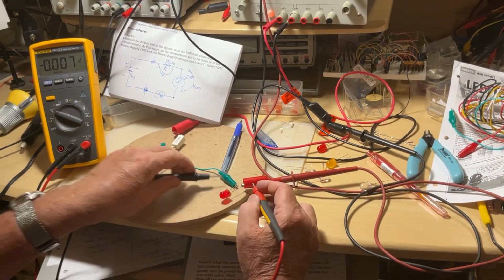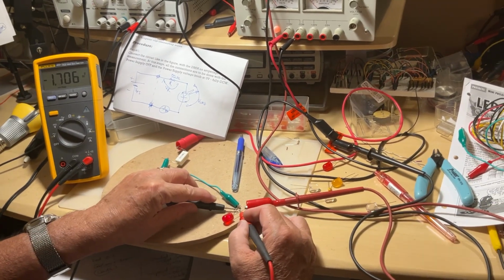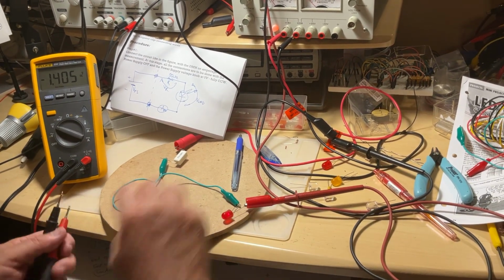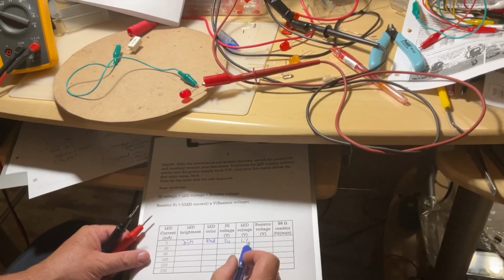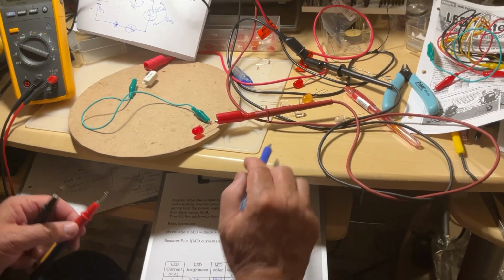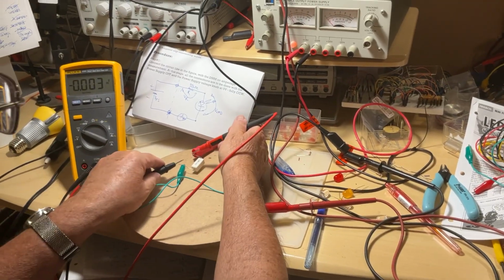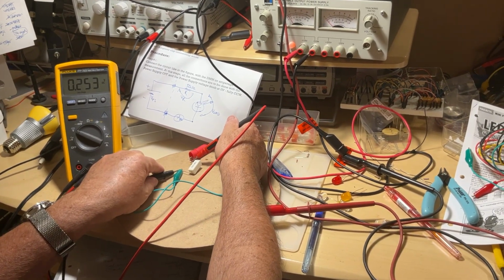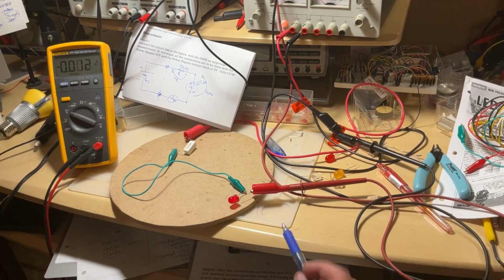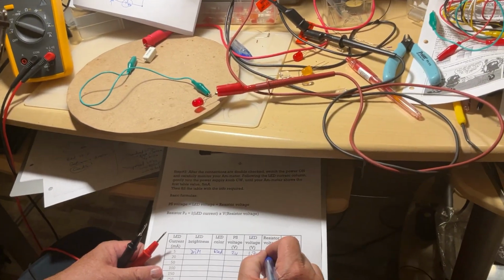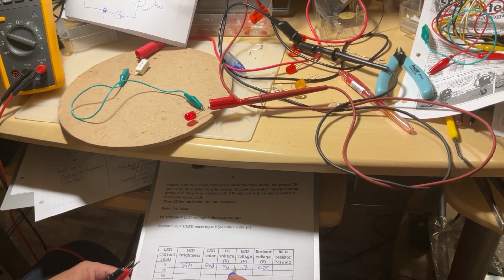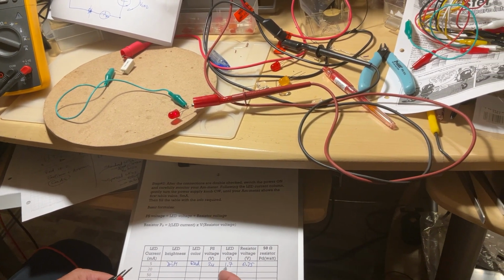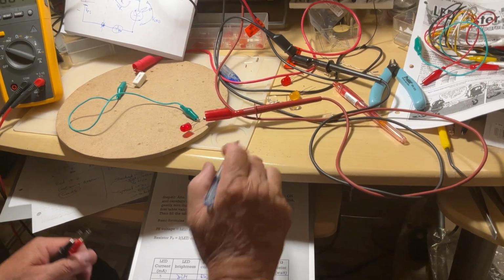Voltage across the LED, 1.7. Guess what? The voltage across the resistor should be somewhere around 0.3 volts. 0.25 is right there. The measurements are, we can approximate the measurements. Very good. Now we go further.